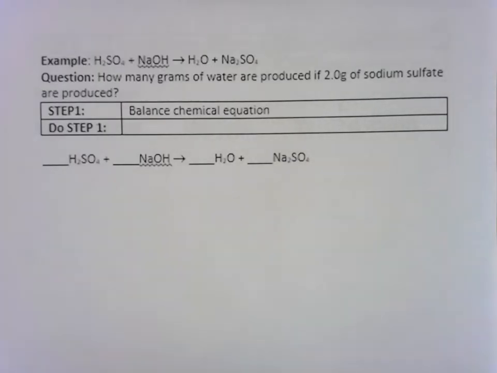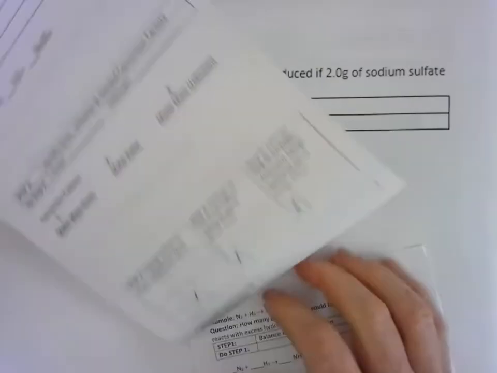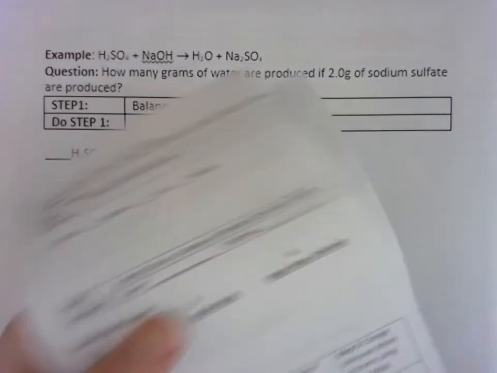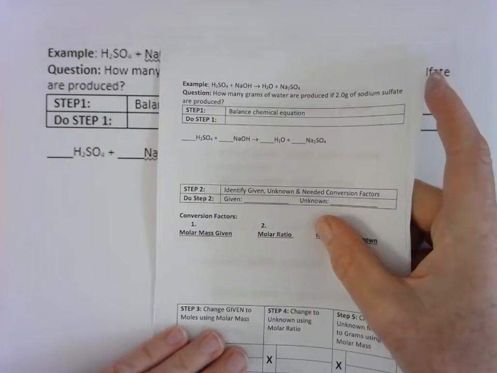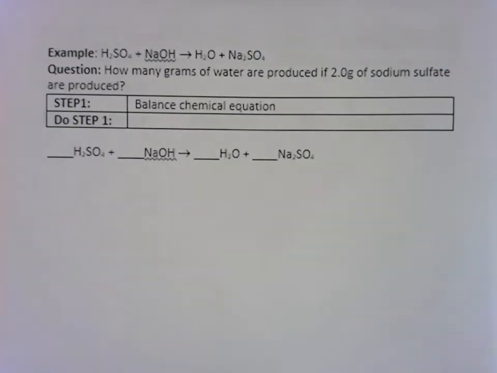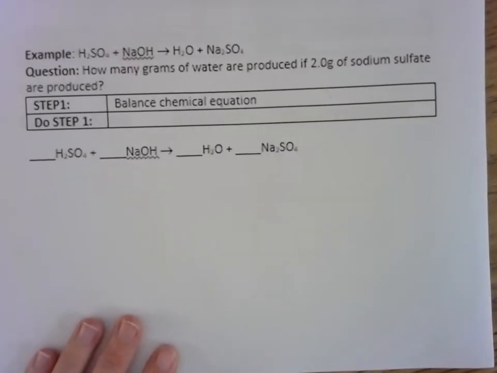Alright, I have blown this up so I can write and you can see. If you open up your packet, it didn't photocopy perfect, sorry, but you'll be right though. It's right here. You're going to fill it in as I fill it in. I just made mine larger so that you can actually see it. If I did it that small, you probably would not see it.